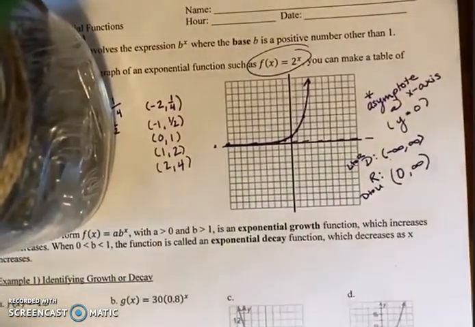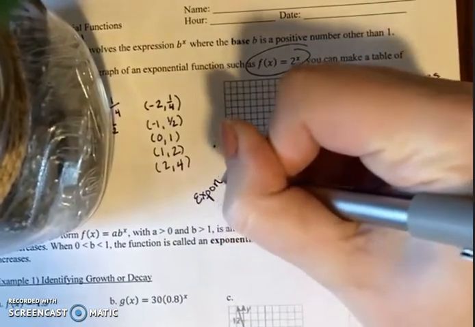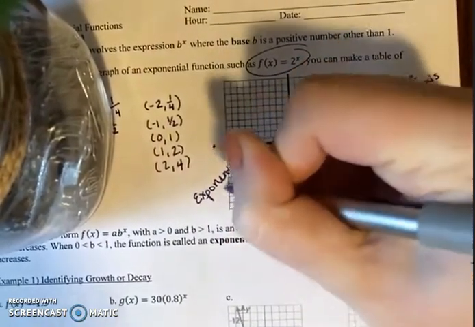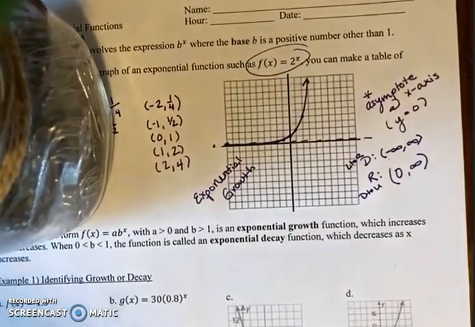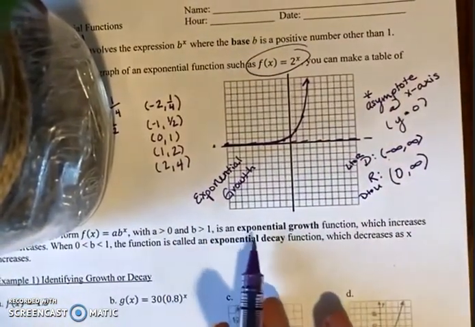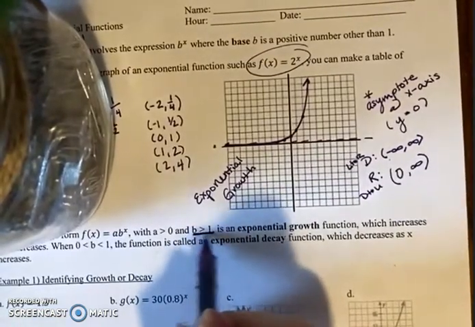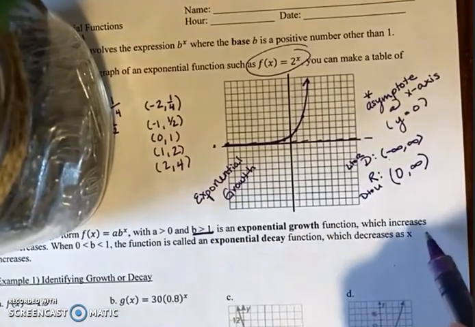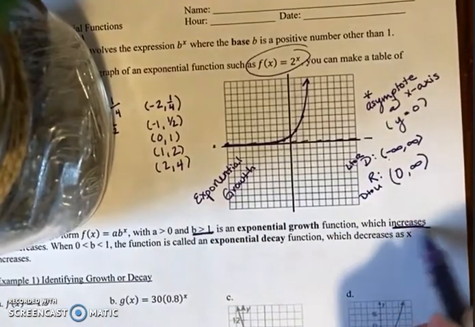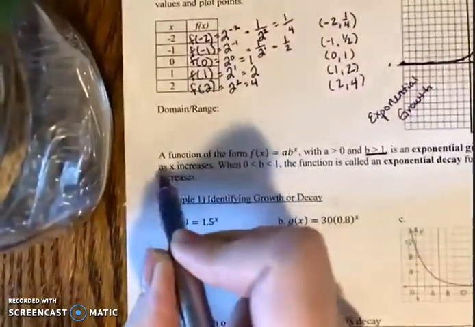This function is called an exponential growth function. An exponential growth function is when the base is greater than 1 and the function increases as x increases.